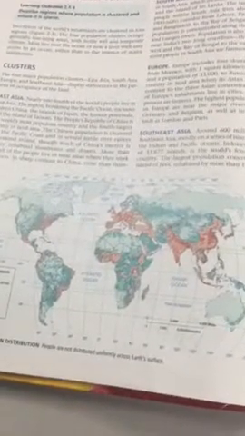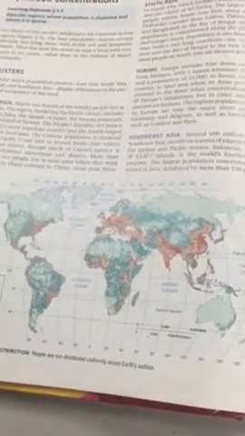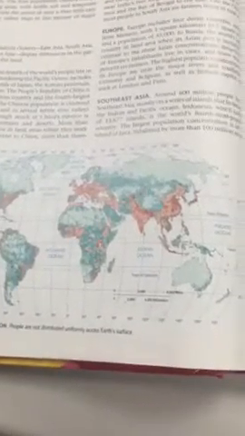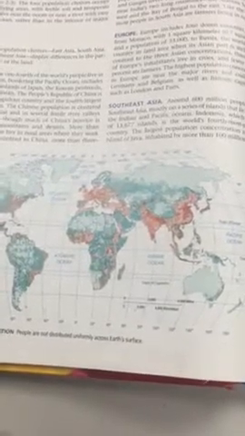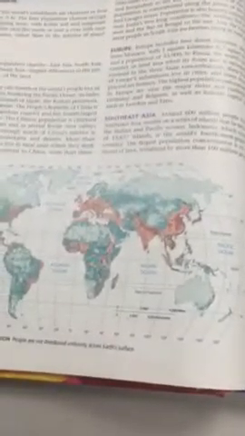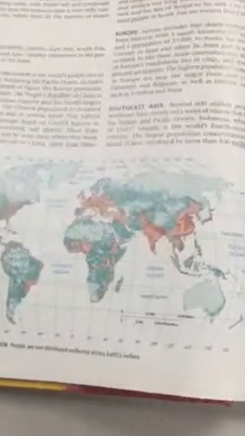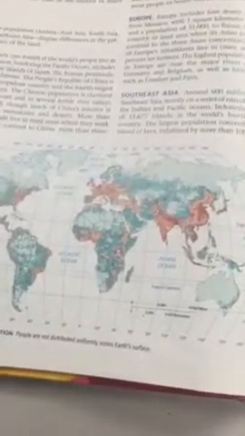And honestly, I mean, it makes sense, right? Europe is where the Industrial Revolution happened. South Asia is where you're going to see a lot of the earliest civilizations. And so it makes sense that the places that had population first continued to grow quicker.